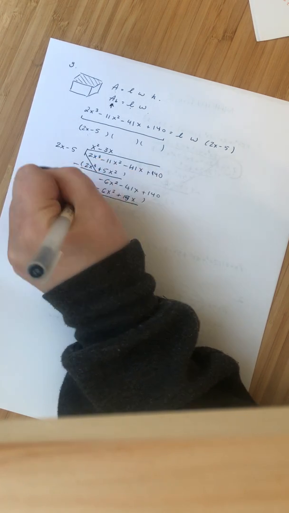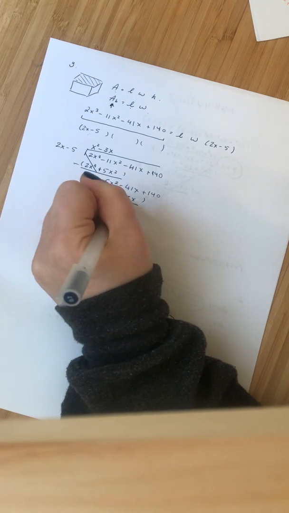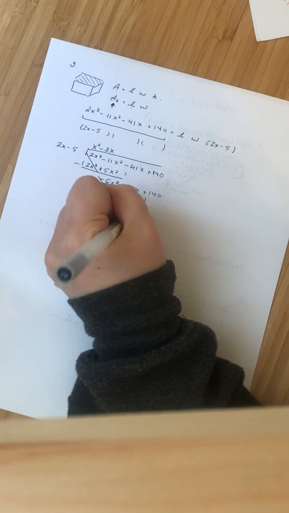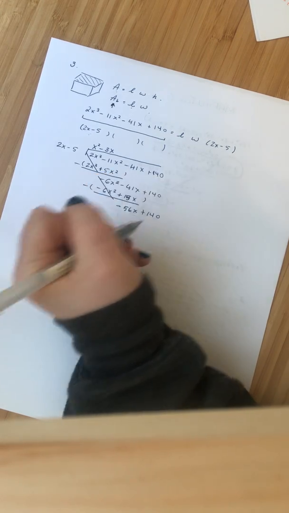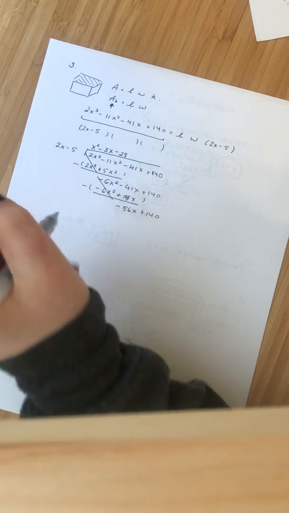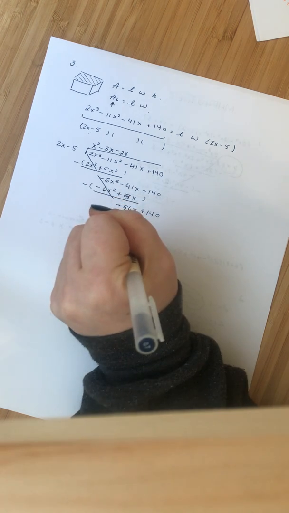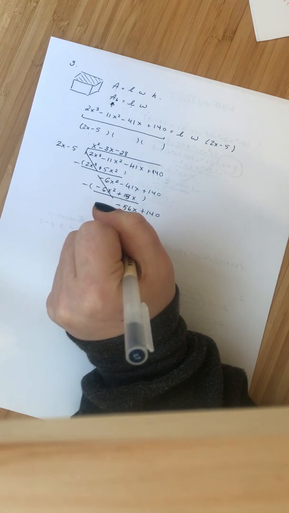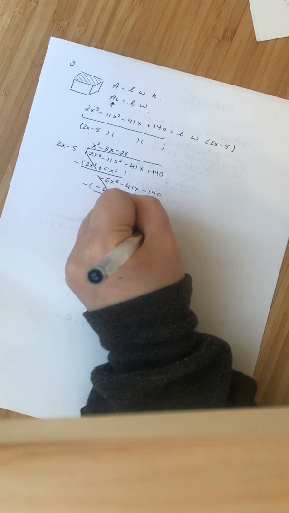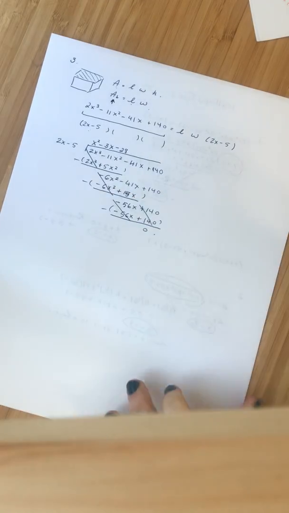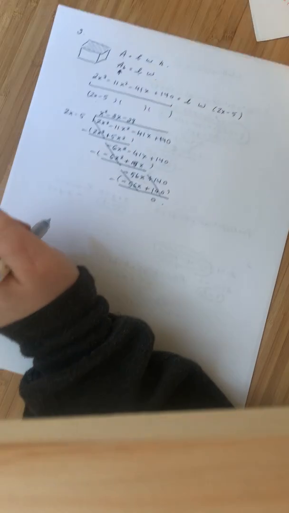15x. Subtract it again, cancels out. This becomes a negative, so I have to add it. It gets a negative sign, so it's 56x. Bring down the 140. So negative 28 multiplied by 2 would give me negative 56x. Negative 28 times negative 5 gives me positive 140. So this cancels out.